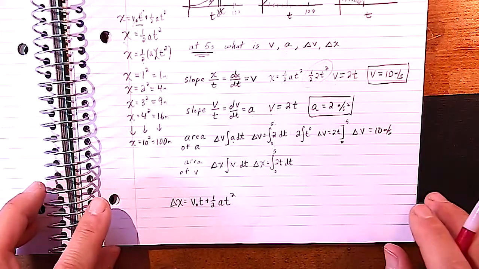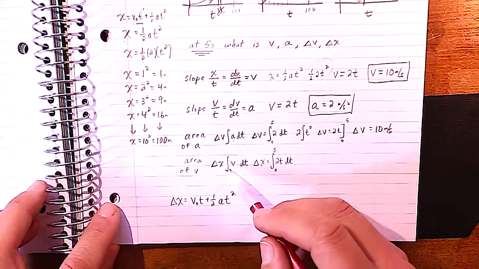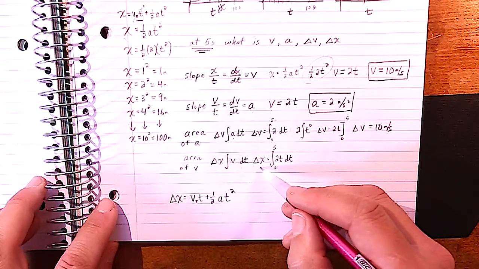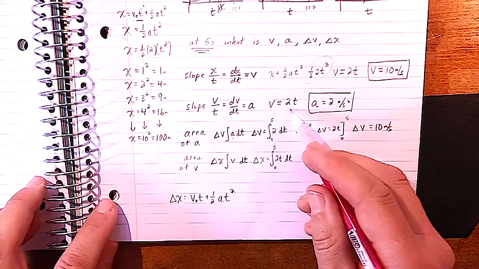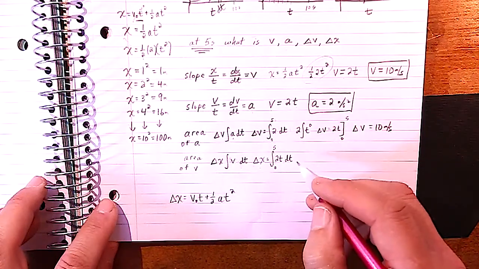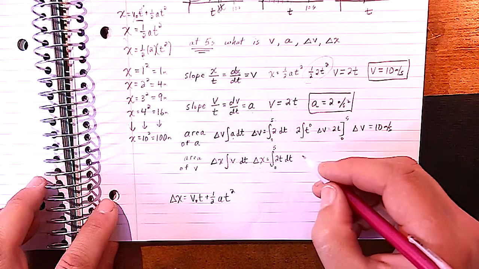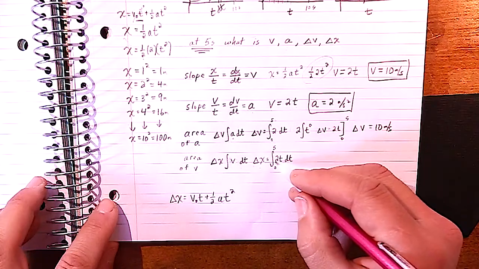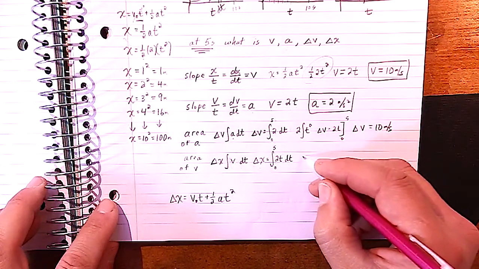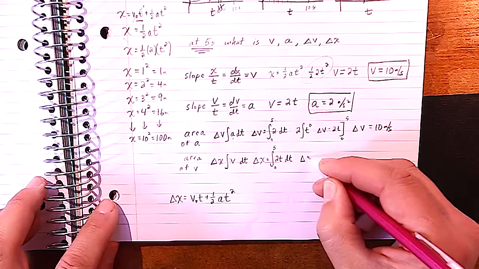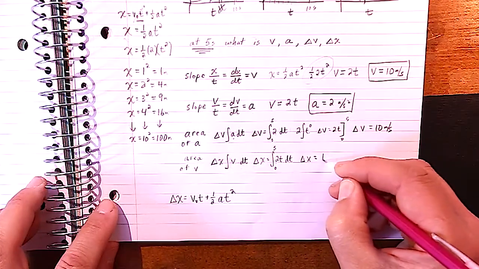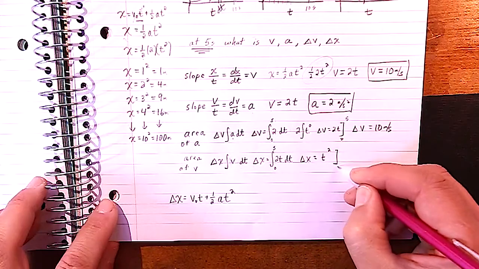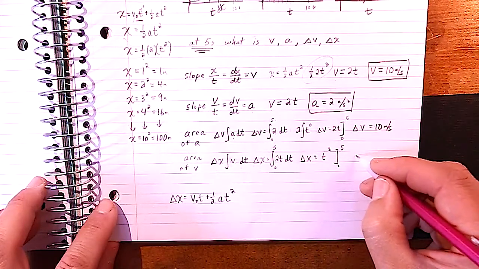And finally, if we want to find the displacement, we know that displacement is the integral of velocity with respect to time. So we integrate the velocity formula, which we know from before was 2t. And what's the integral of 2t? Well, we're going to add 1 to the exponent, which is going to be 2, divide by the new exponent. 2 over 2 is 1. So our change in displacement is going to be equal to t squared. So how far did it go in that much time? From 0 to 5, that's going to be 25.